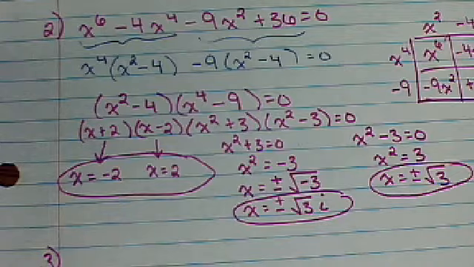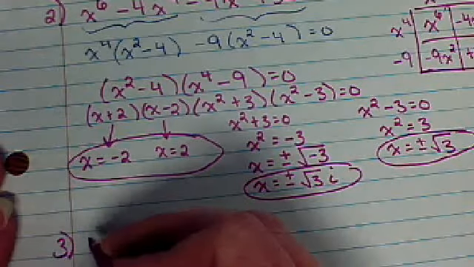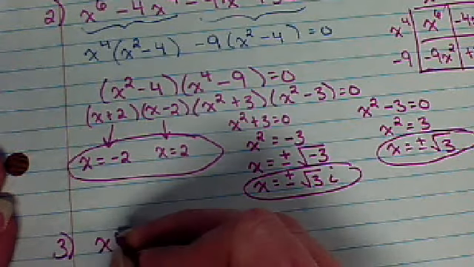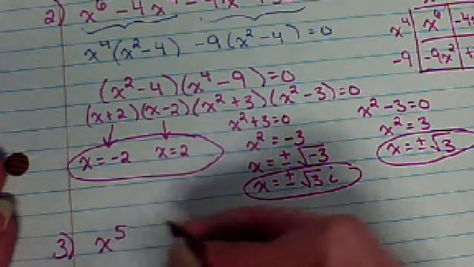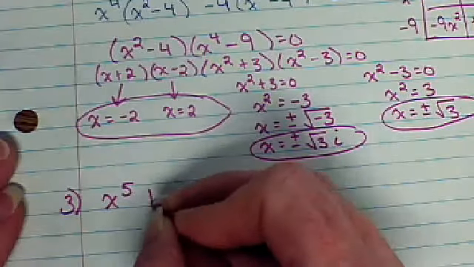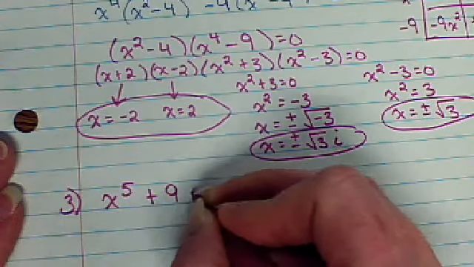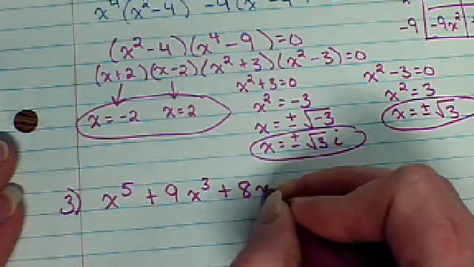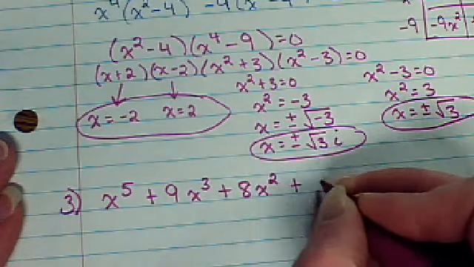Okay, I was having to make one up really fast. This one's going to be x to the 5th plus 9x cubed plus 8x squared plus 72.